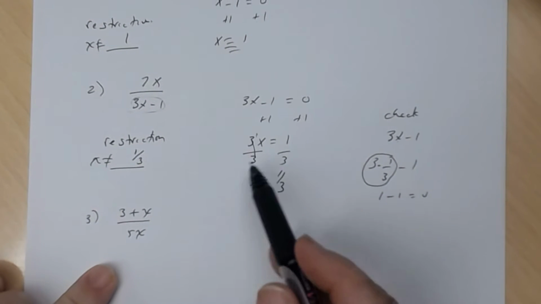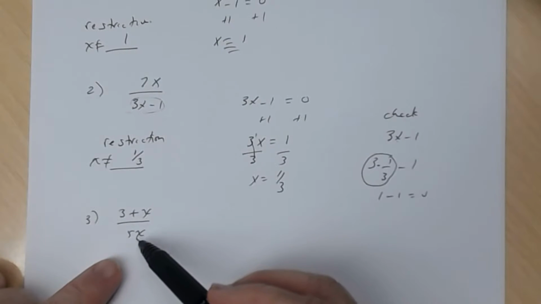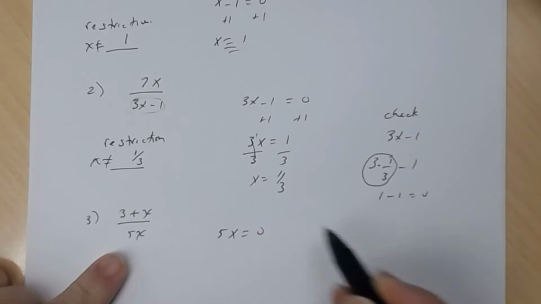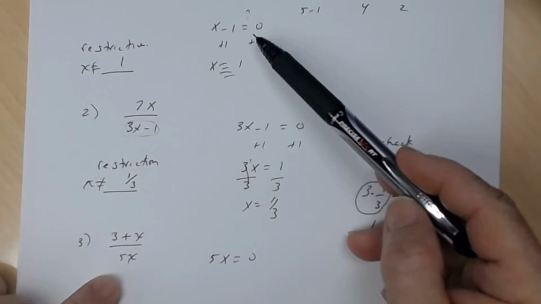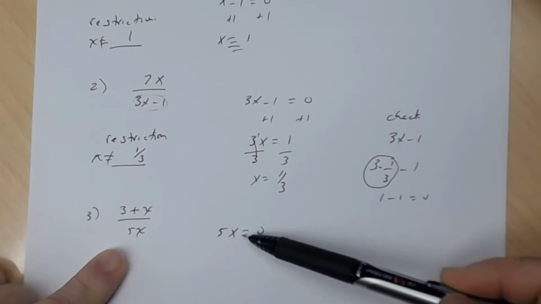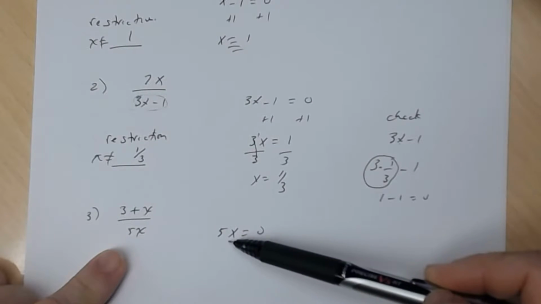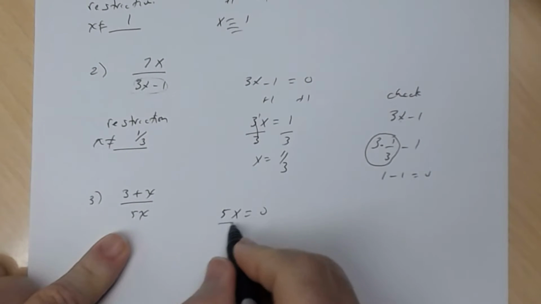So again, if you can't look at it and determine what the value of x would be, then you just set the denominator equal to 0. So just like the previous examples, this equation is linear. And notice that to get the variable x by itself, right now it's multiplying by 5, the opposite is to divide by 5.